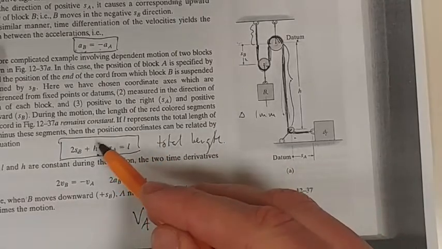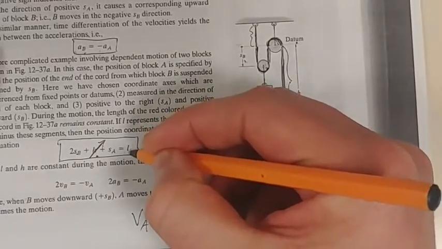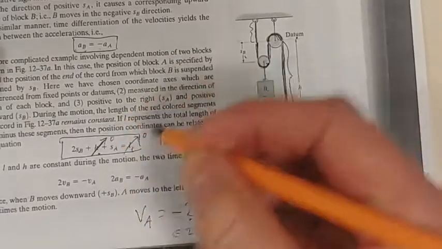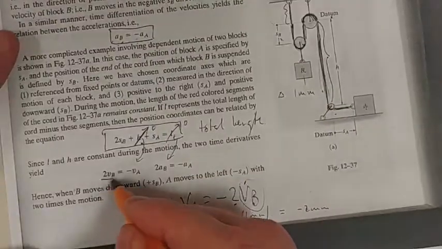So the H, which is constant, falls away, and the total length falls away. These become 0 when you come down here. Okay, so we're left with this for this problem here.